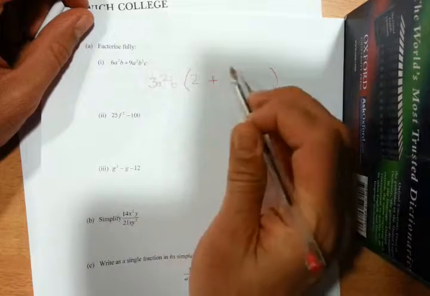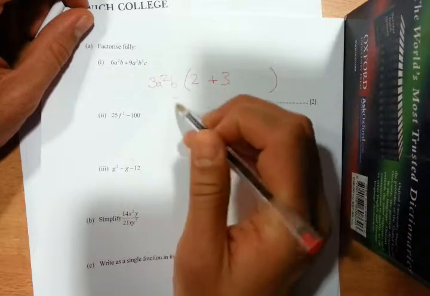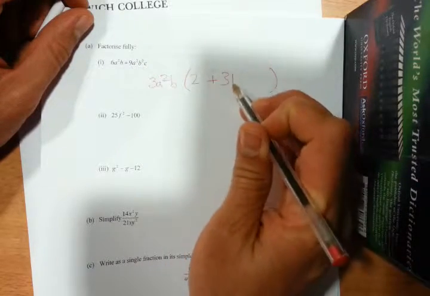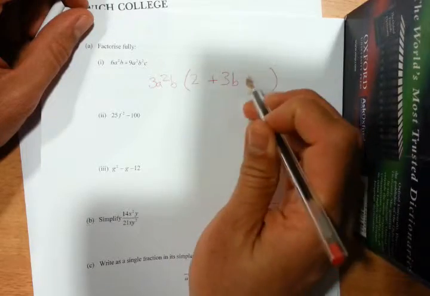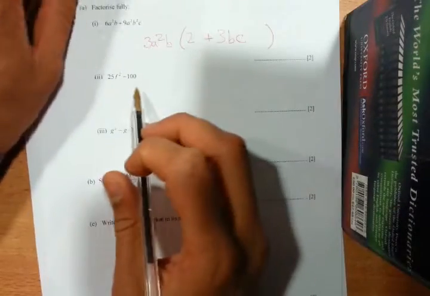What do you multiply 3 by to get 9? What do you multiply A squared by to get A squared? What do you multiply B by to get B squared? What do you multiply nothing by to get C? And that's it, done.